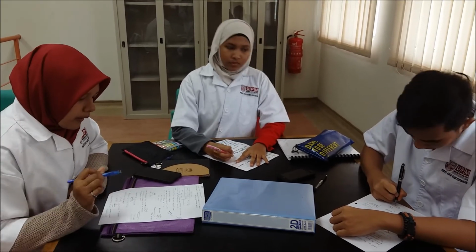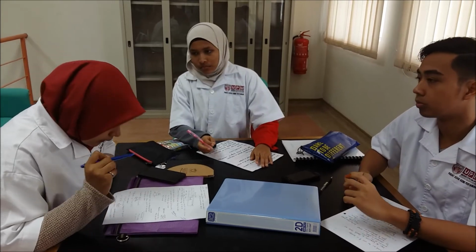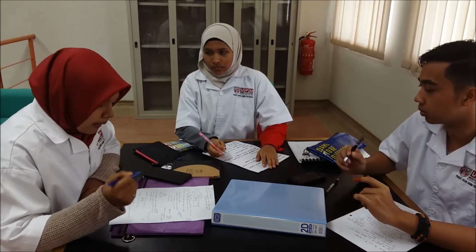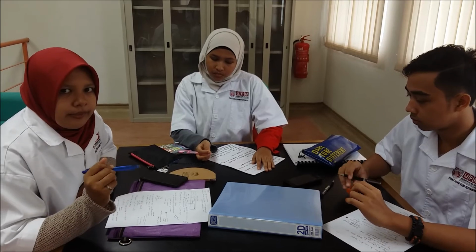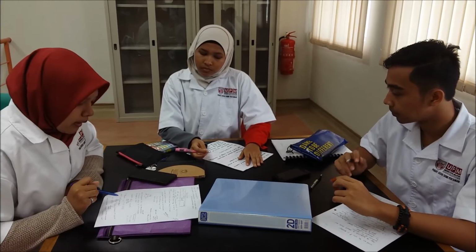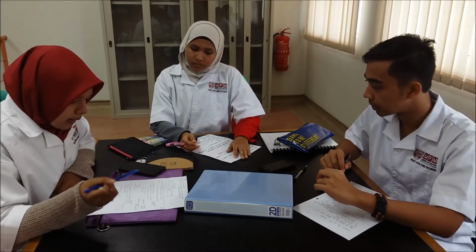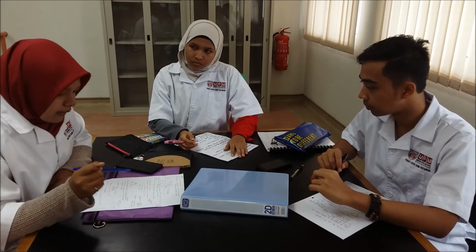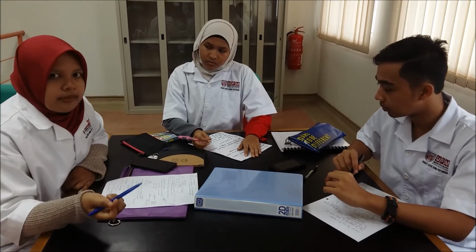The formula is the transmitted intensity divided by the initial intensity times 100% to get the transmittance. The other formula is to calculate the absorbance: log of the initial intensity divided by the transmitted intensity.